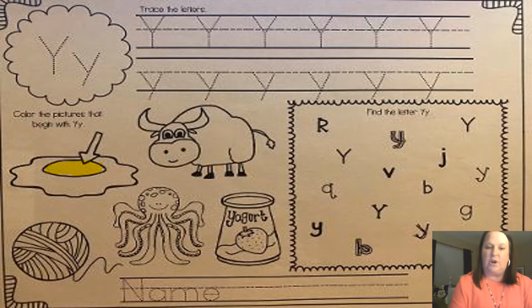This is yarn. Octopus does not have a Y sound, so we will not color that. But we will color the yak. I'm going to circle mine. The yarn. The yolk. And yogurt.